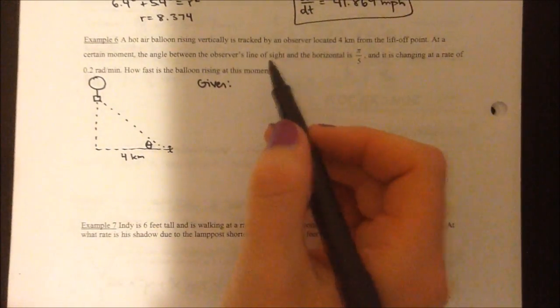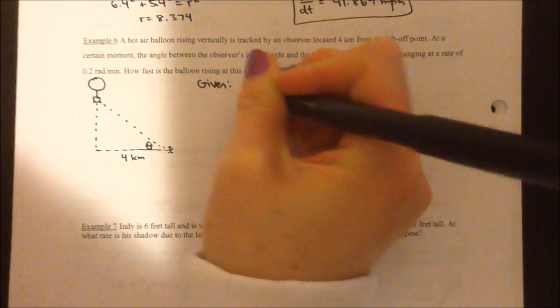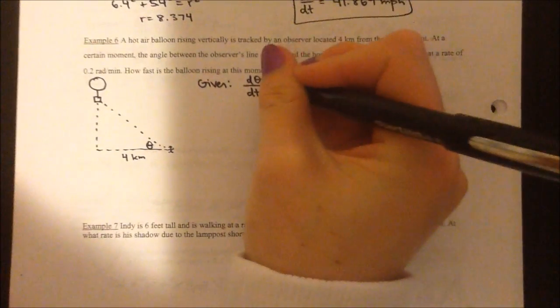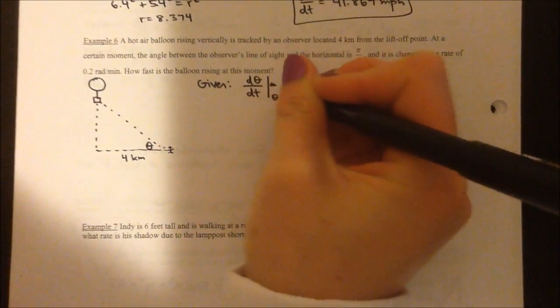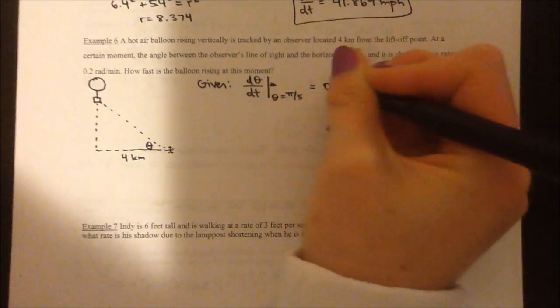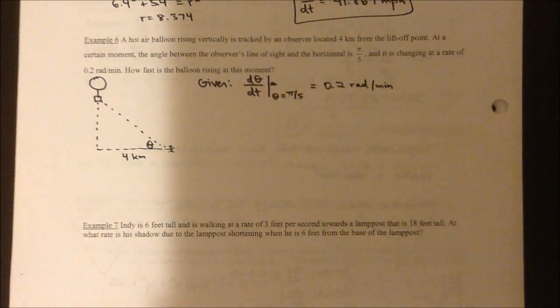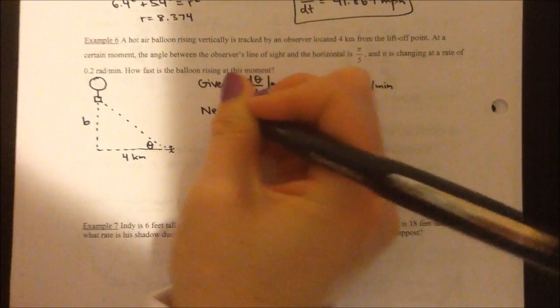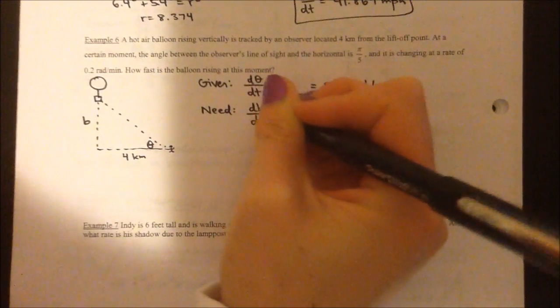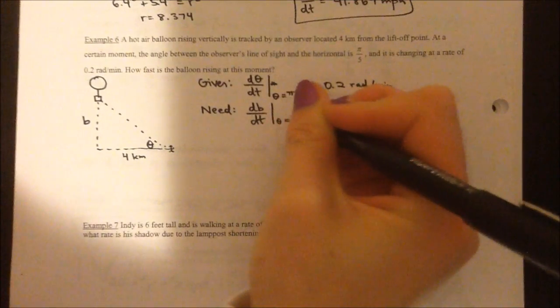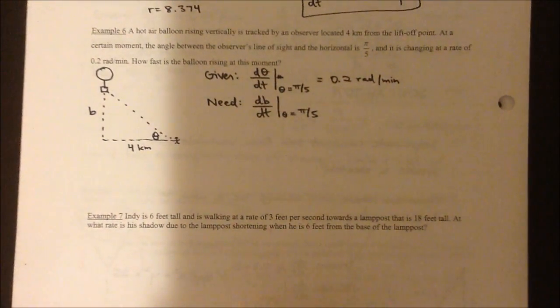So what is given? Well, it's given that at a certain moment, the angle is pi/5 and it's changing at this rate. So d theta by dt at the moment when the angle is pi/5 equals 0.2 radians per minute. So that's the quantity that's given to us. And then what we want to know is how fast is the balloon rising at this moment. Okay, so let's use B for balloon over here. So what we need is dB by dt at the moment when the angle is pi/5. Okay, so that's what we know. That's what we need to know.